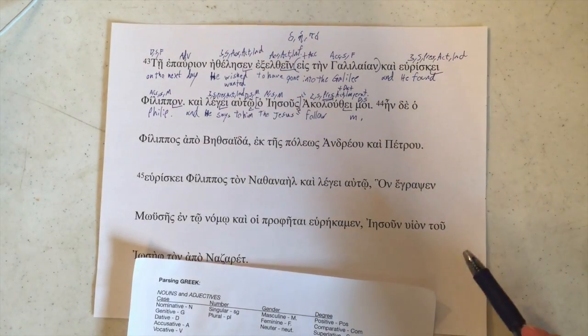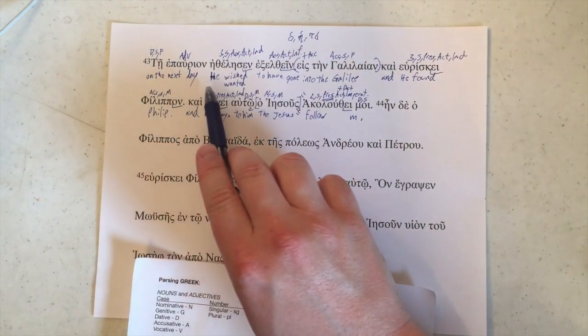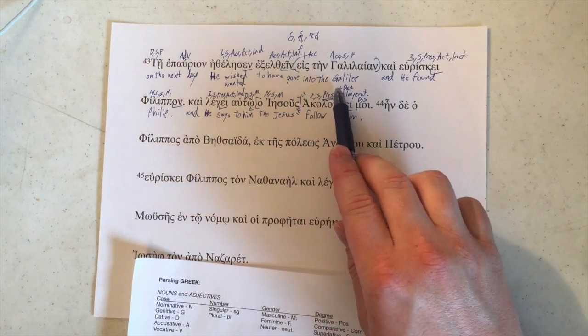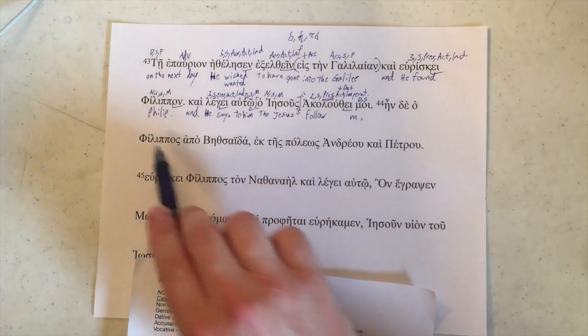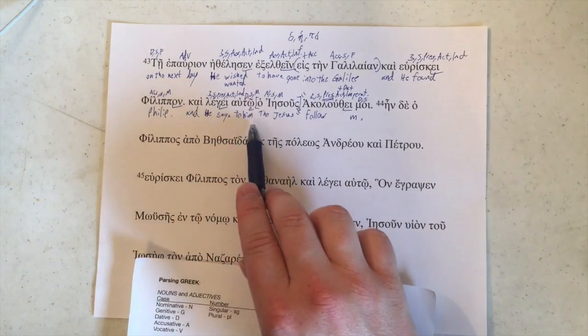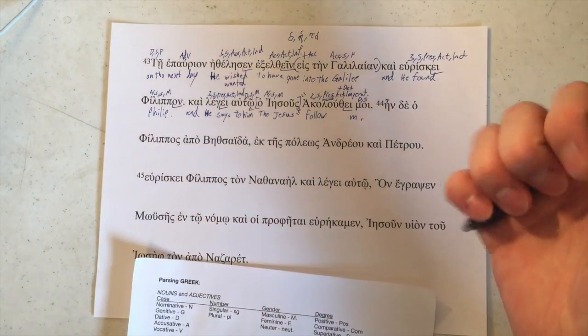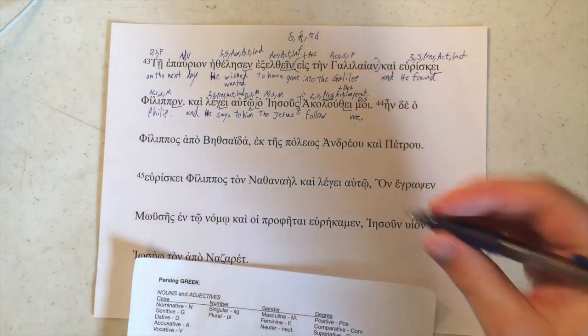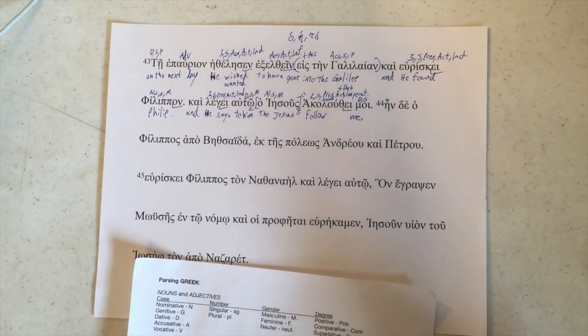Now let's take a look at our context. From the beginning, on the next day, he wished to have gone into the Galilee, and he found Philip. And he says to him, the Jesus, follow, should probably be an either, me. And that's as far as we're going to make it today.